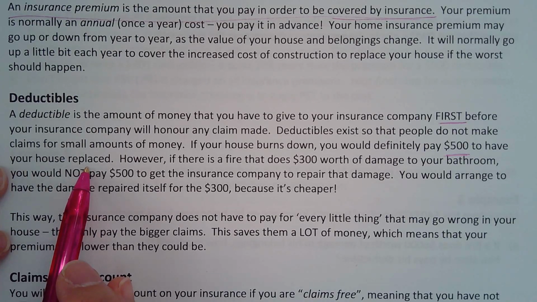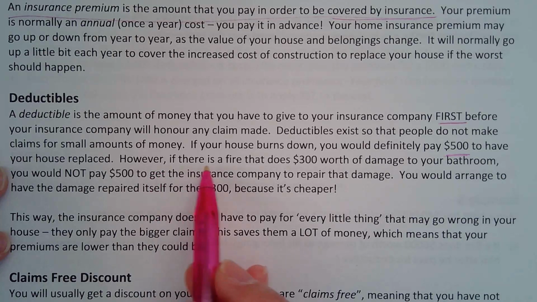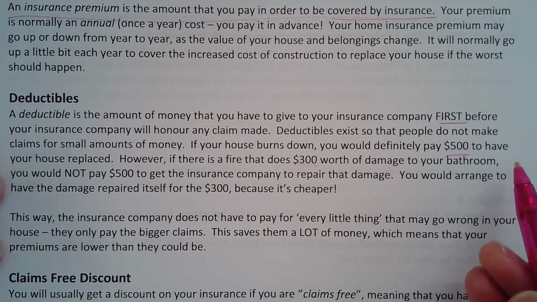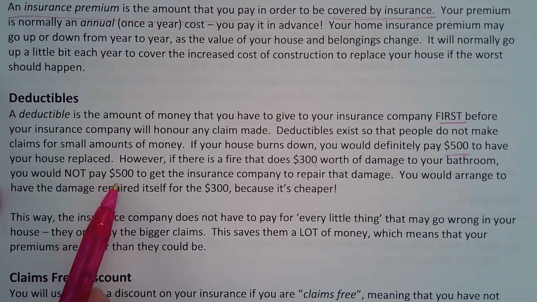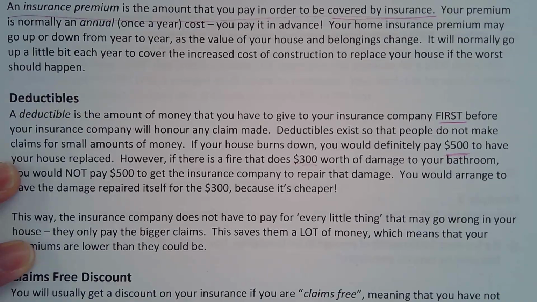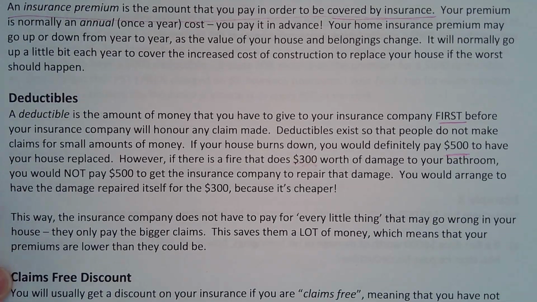Isn't that a small amount to pay to replace your whole house? However, if there's a fire that causes $300 damage to your bathroom, you would not pay $500 to get your insurance company to repair the damage. You would arrange the repair yourself for the $300 because it's cheaper.